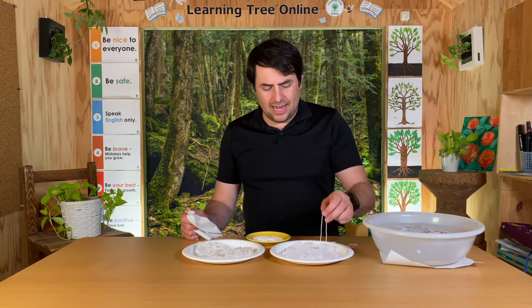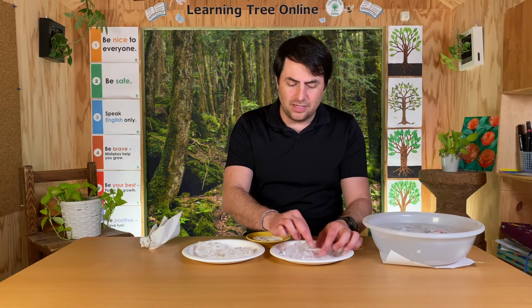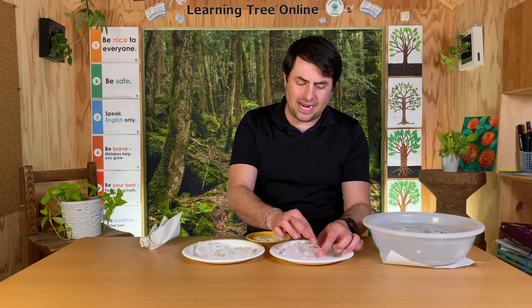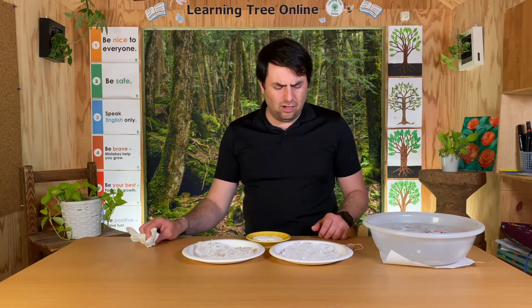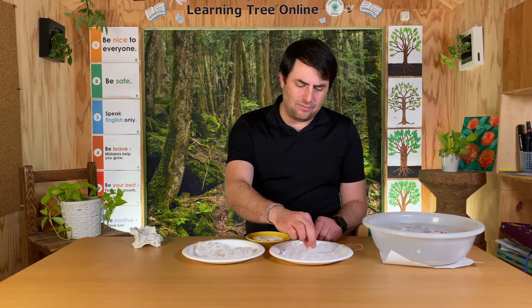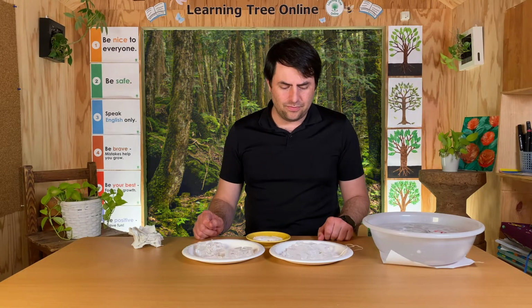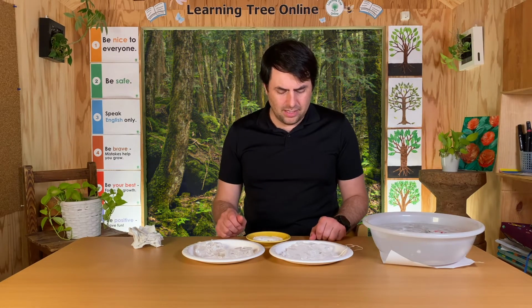Before, when I added salt, the ice could change back into a liquid, even though it was cold. But once the ice starts to melt and that water from the ice cube mixes with the salt, all of a sudden it's not very salty anymore because there's a lot more water. And it changes back to a solid. So that means the string can freeze back onto this ice cube. The ice cube can freeze around the string. So salt can change the temperature that water freezes.